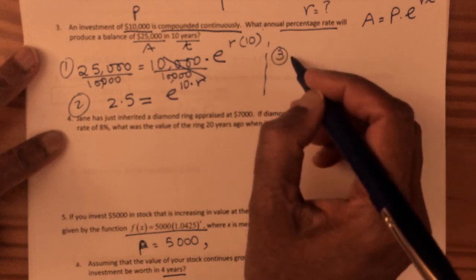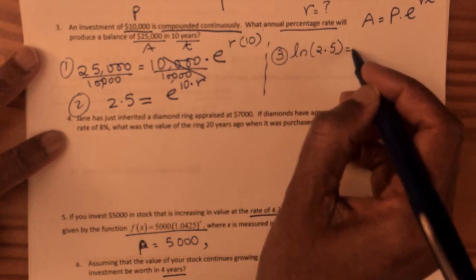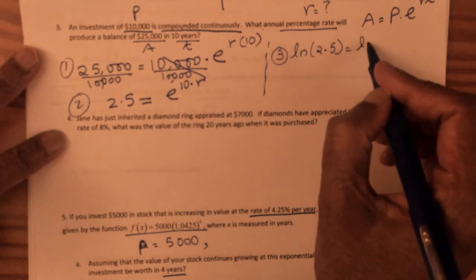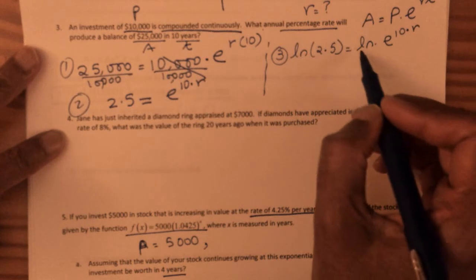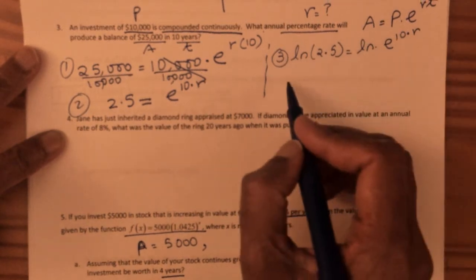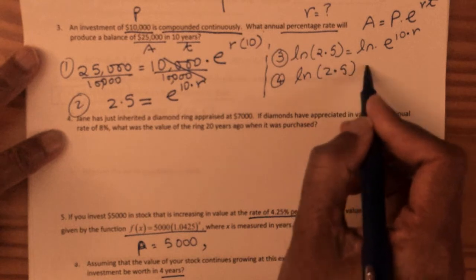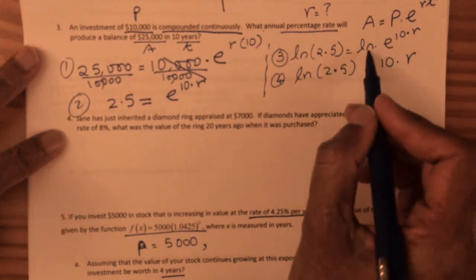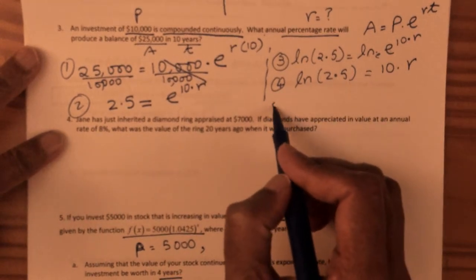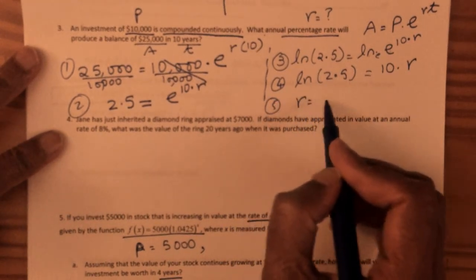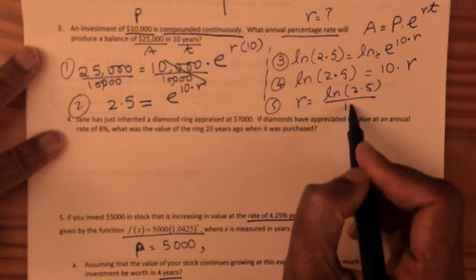I'll go ahead and take ln. So ln of 2.5 equals ln of E to the 10R, and ln and E will cancel each other to give you 10R. So ln of 2.5 equals 10R, because remember ln and E are opposites of each other, they have the same base. So which basically means R equals ln of 2.5 over 10.